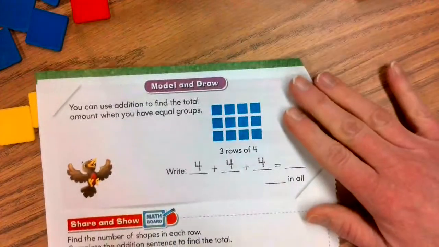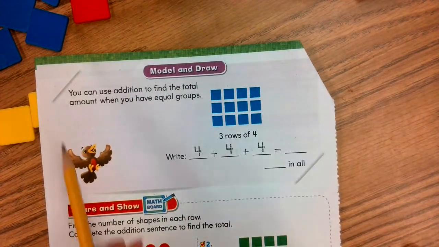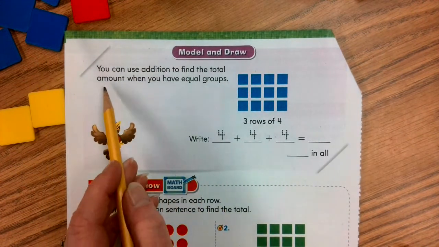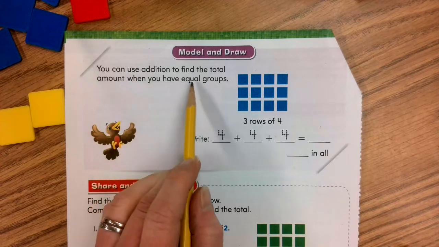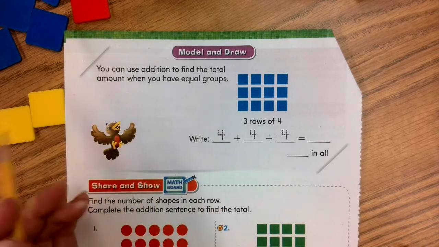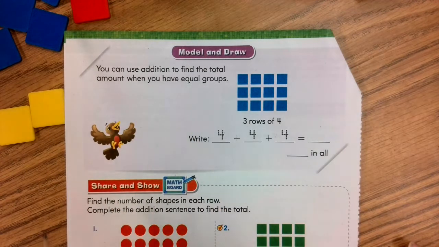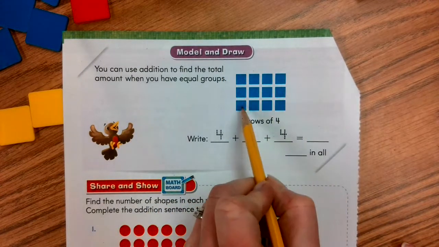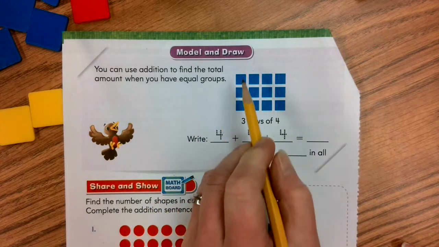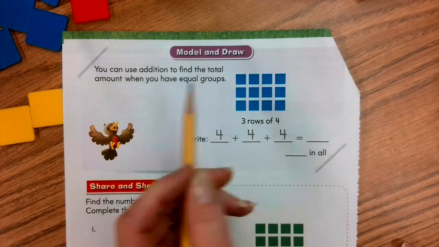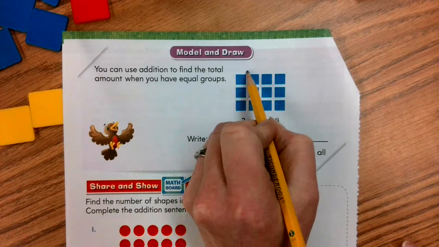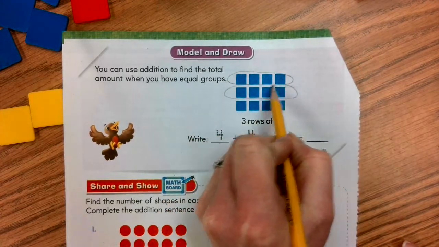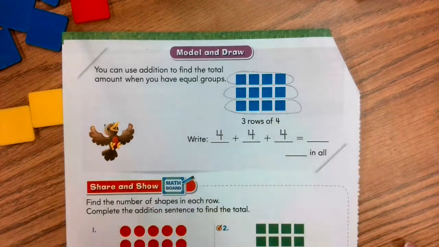224. And it says, you can use addition to find the total amount when you have equal groups. And we've talked about that. We have to have equal groups. So I have 3 rows, 1, 2, 3, with 4 in each row. Okay, so 3 rows. Remember, each row is a group. So I'm going to go ahead and circle those. And this again is an array.